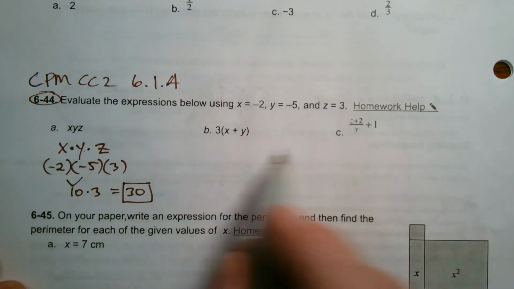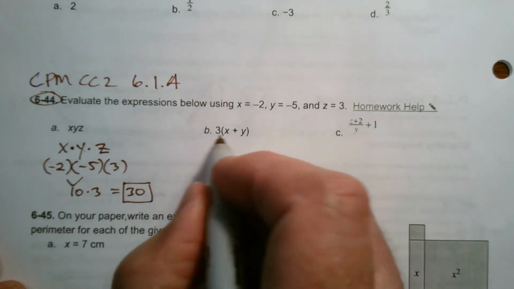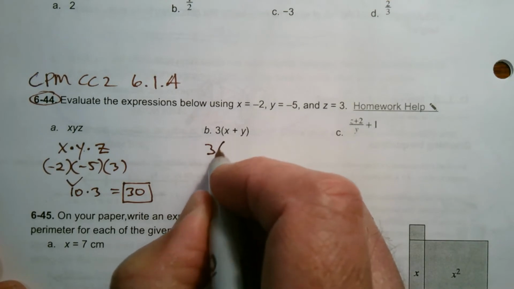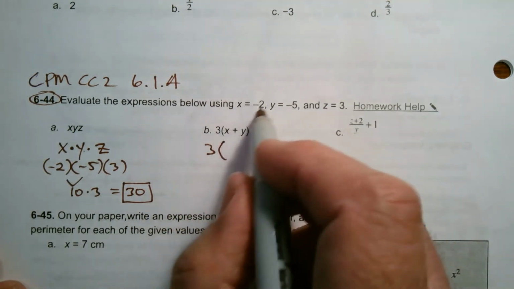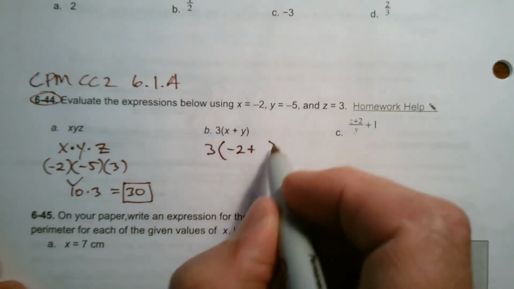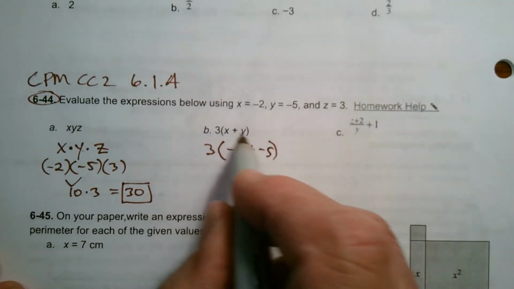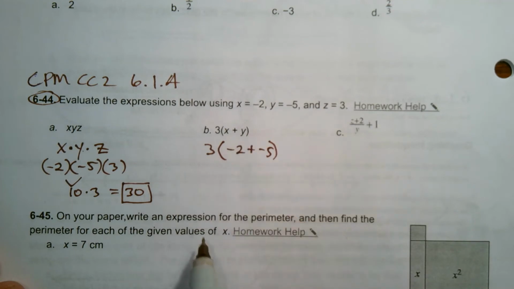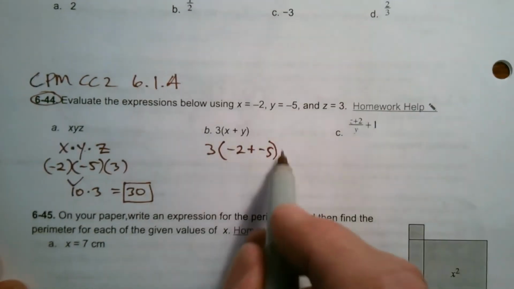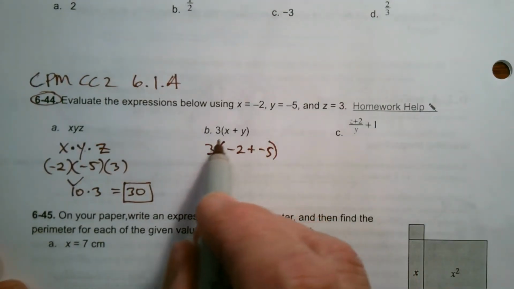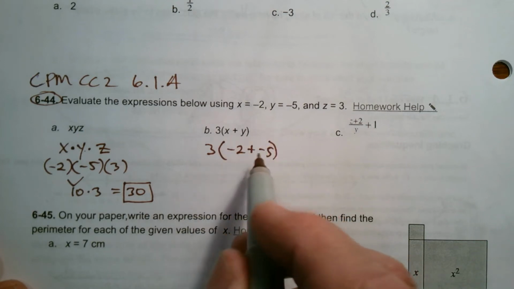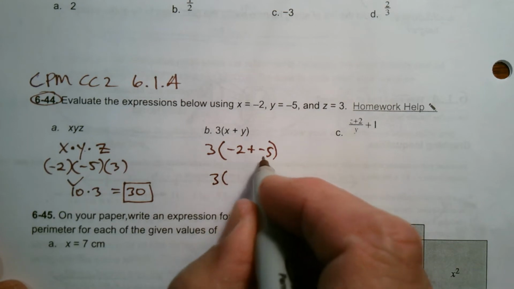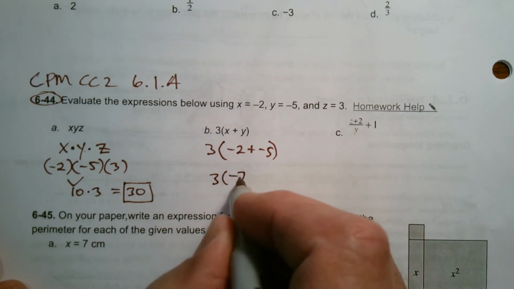So I do the same thing for each one. For B, this is my expression, 3 times the quantity x plus y. Well, x now is -2 and y is -5, so I'm plugging the -2 and the -5 in for x and y. When we do order of operations, it says to do what's inside the parentheses first, which is addition. So -2 plus -5 is -7.